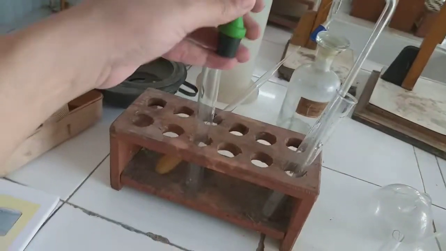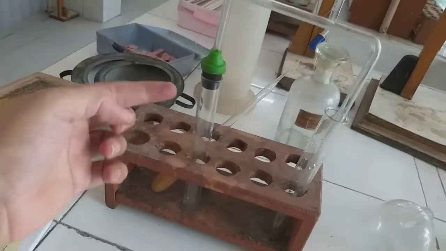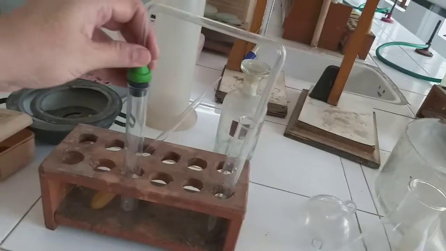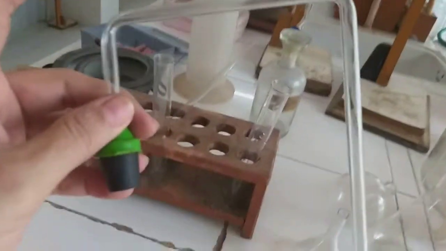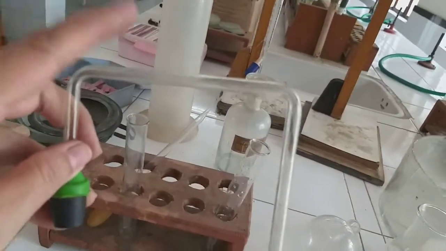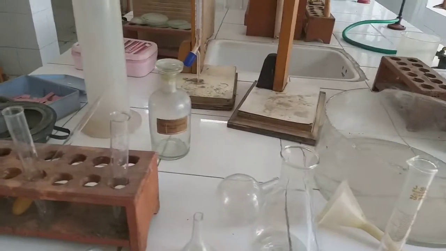Okay, now this has got a plastic stopper here so that the gas might not leak from this test tube. And to be precise, we call it the bend delivery tube, because you can see it is bent from two sides, two places it is bent. So we call it the bend delivery tube.